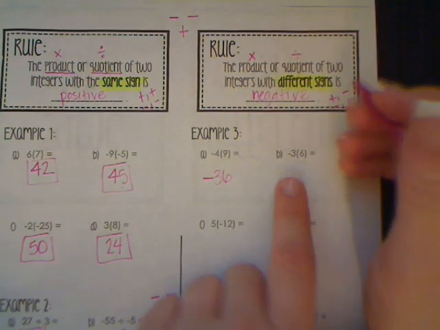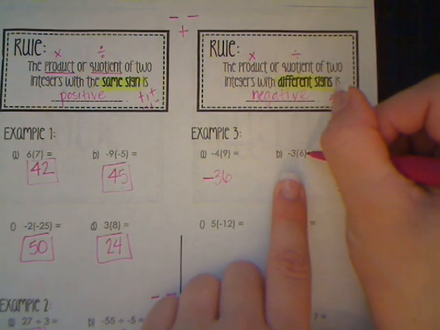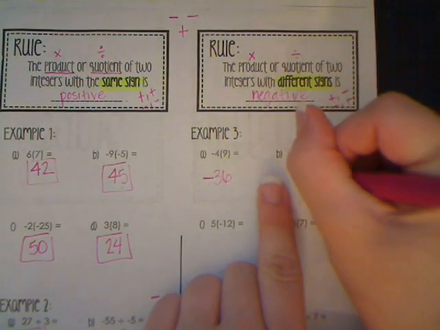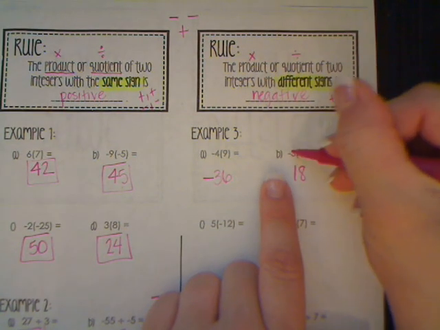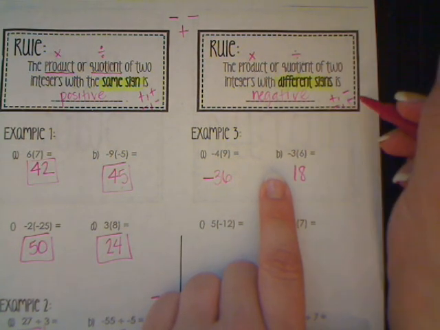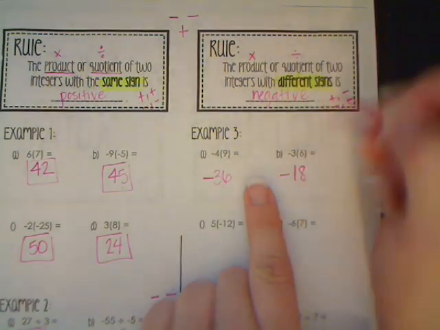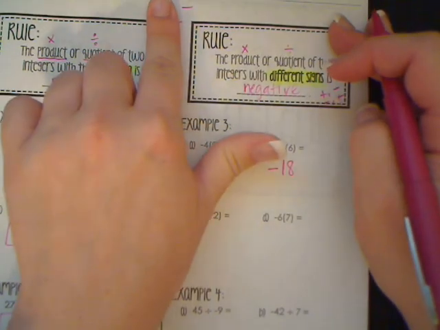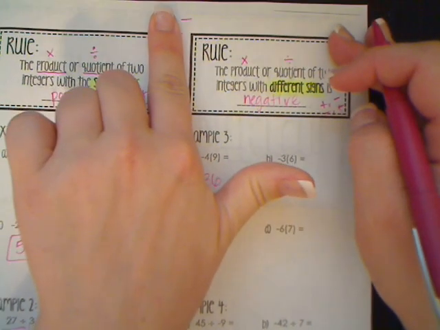Let's look at B. Negative 3 times positive 6. Well, 3 times 6 is 18. And a negative times a positive, they have different signs, so my answer will be negative. Again, negative times positive, cover them up. What do I have left? A negative.